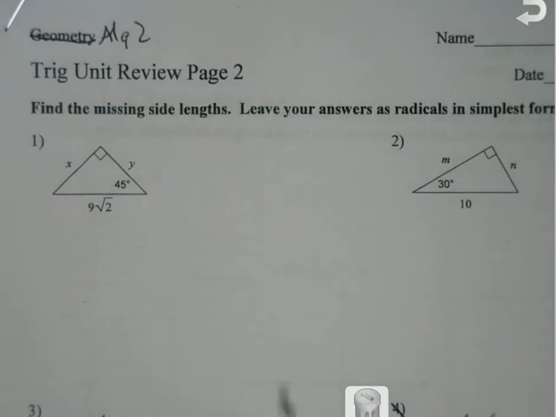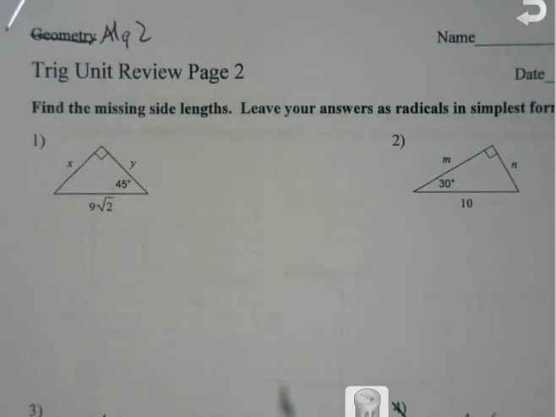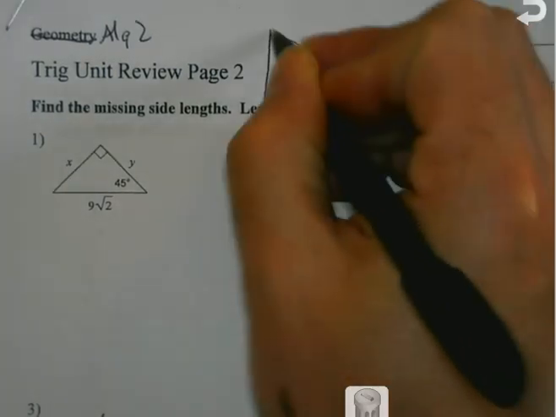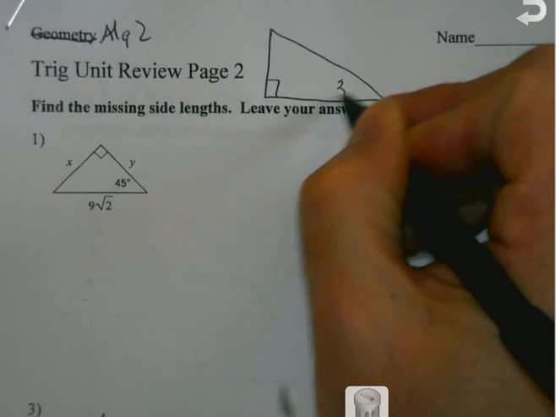As we get rolling here, the first part is working on finding missing side lengths, and then leaving our answers as radicals. Now, that sheet that I just showed you, I'm going to re-sketch one of those triangles up here at the top because I want to be able to reference it as we're working on this.